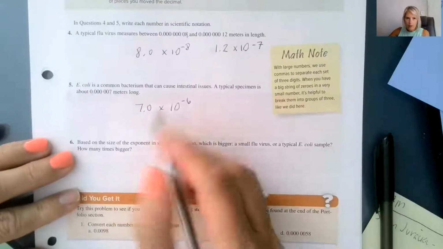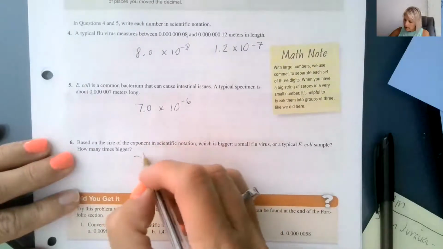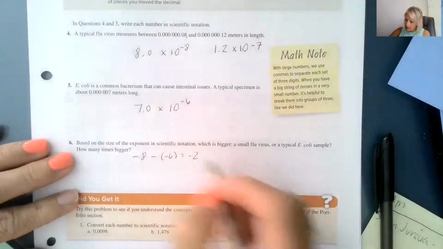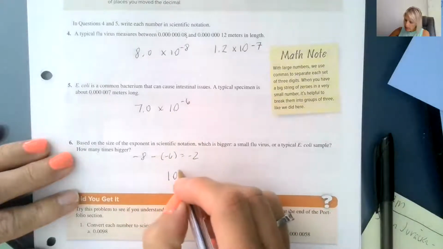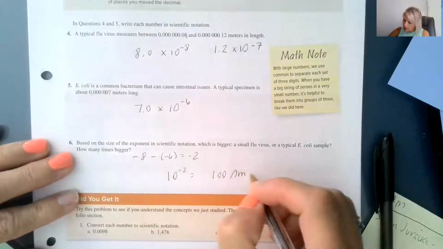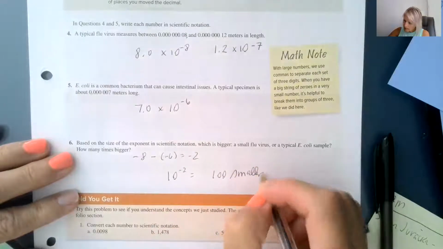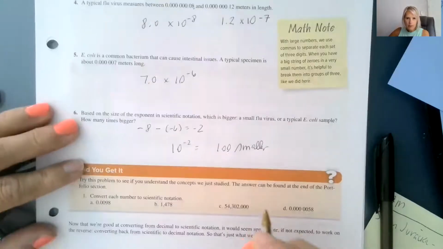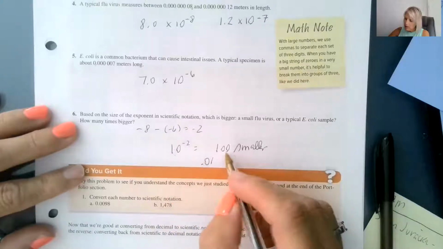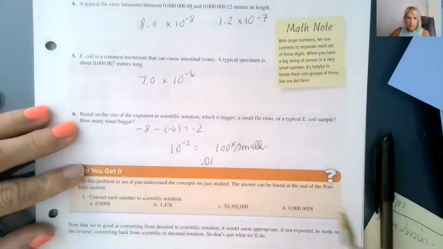So we have a difference of 2, right? Because if we take a -8 and we subtract a -6, we get a -2. So this is 100 times smaller. Okay, and it's a -2, so it's 0.01, but it's 100 times smaller.